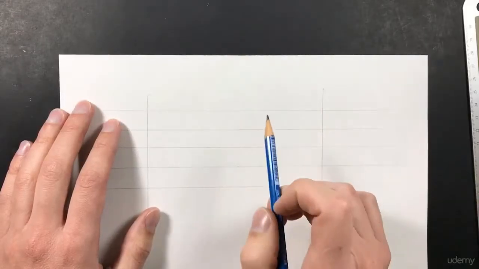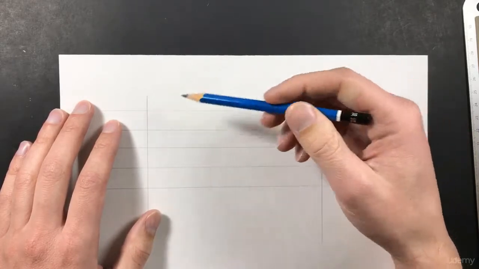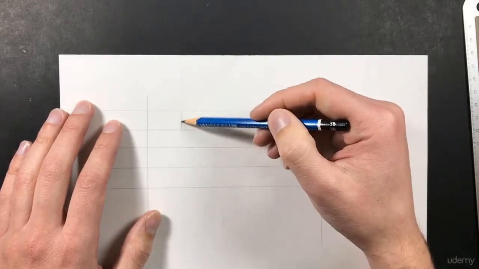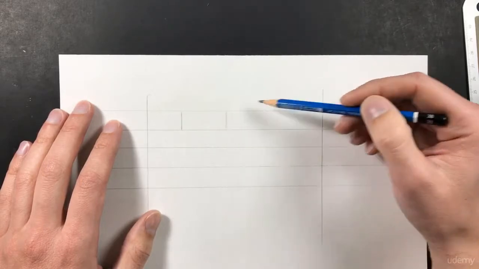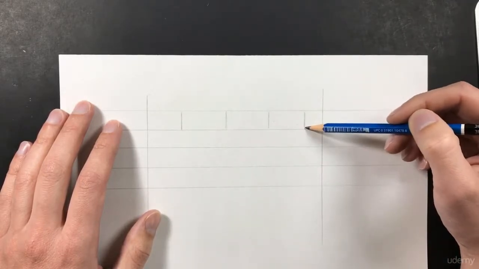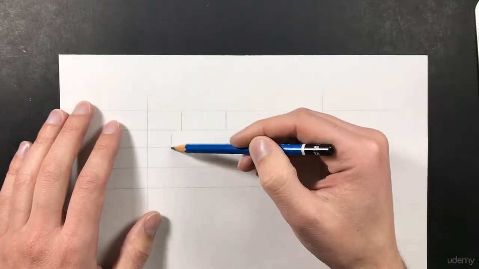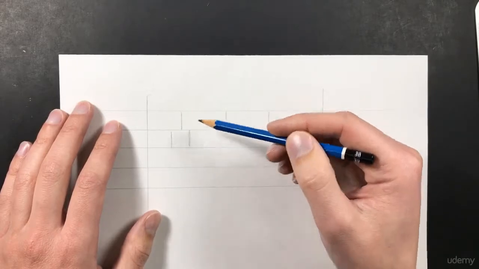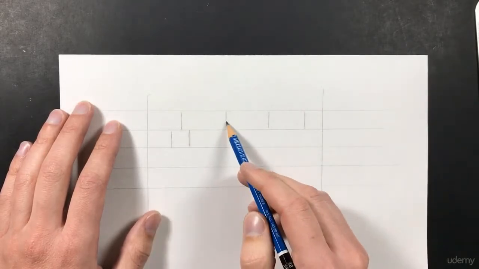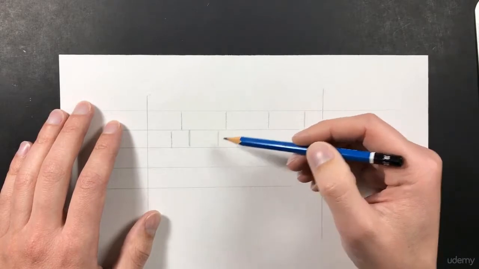So looking at some reference of some brick, the first thing I notice is that it's broken up into individual bricks. So I need to start adding those lines in, so I know where each individual brick is. The next thing I'm noticing is that some bricks are really random. There are some square bricks like so, and I also notice that none of the lines ever line up with another line. So they're always broken up like so.